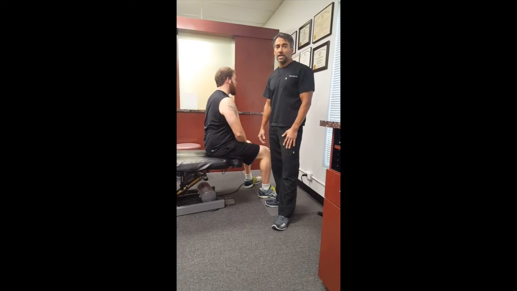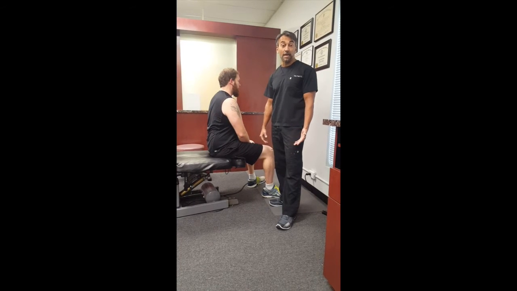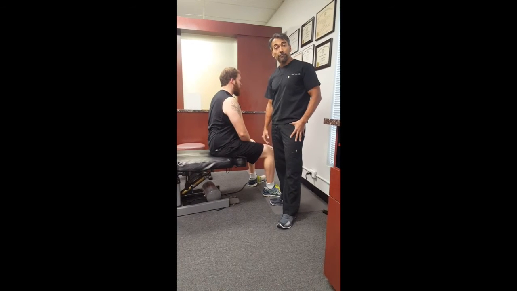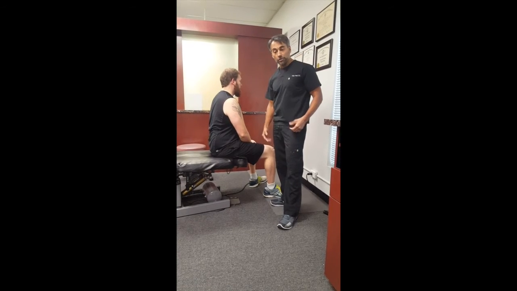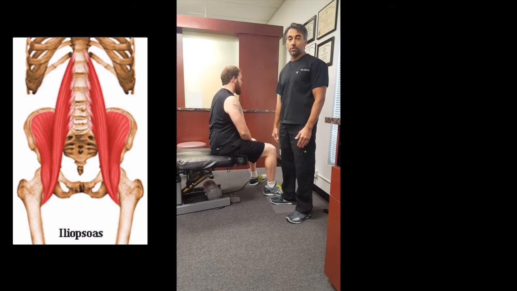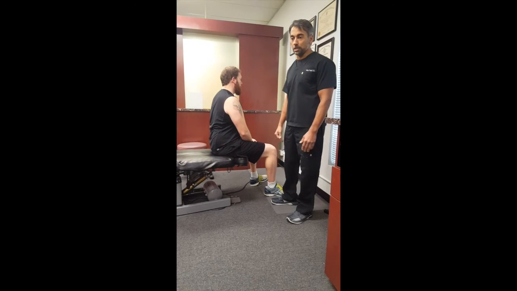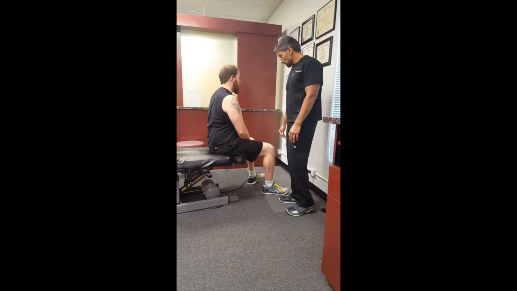Another favorite exercise that I like to perform on patients who suffer from lumbar stenosis is the modified Thomas stretch. It's a wonderful passive stretch for the individual to help open up the hip flexors so that they go from an antalgic position to a more erect position, thereby reducing some of the strain on the lower back muscles as well as the glutes and the hamstrings.